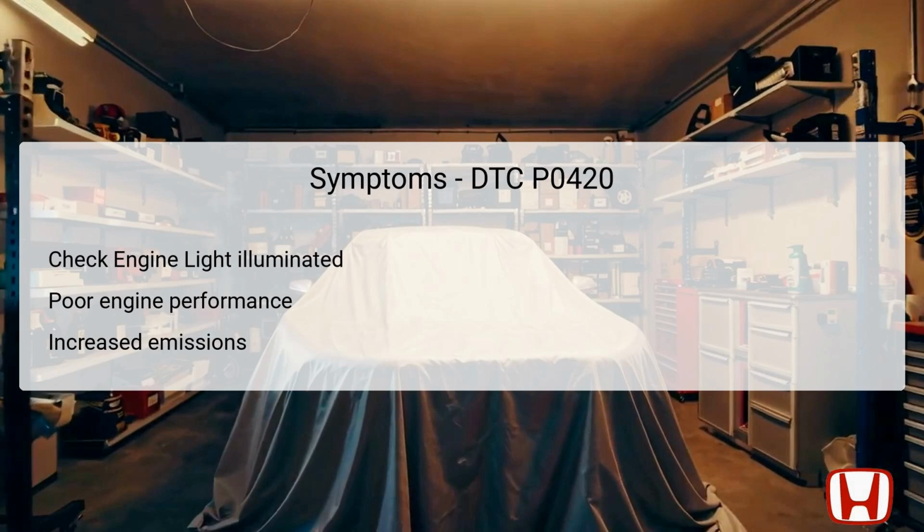Moreover, increased emissions are a crucial concern, as the faulty WUTWC will not adequately convert harmful exhaust gases, potentially affecting vehicle inspections or emissions tests. Understanding these symptoms aids technicians in quickly identifying and addressing the underlying issues related to this DTC, ensuring that emissions meet regulatory standards and maintaining optimal vehicle performance.